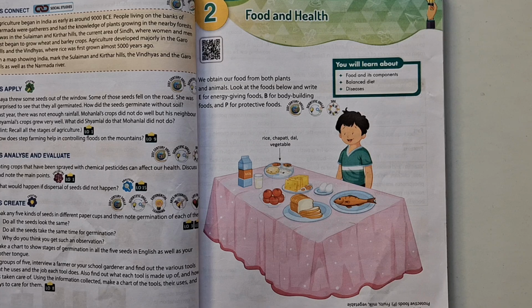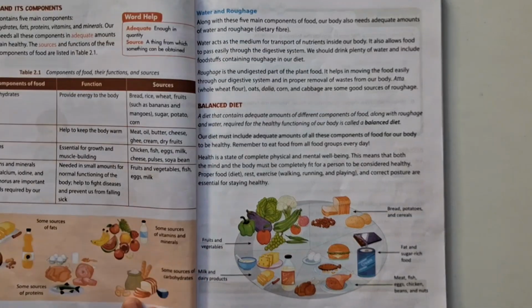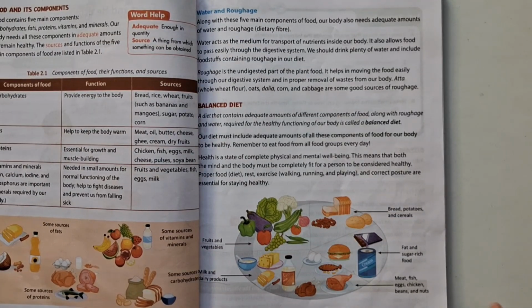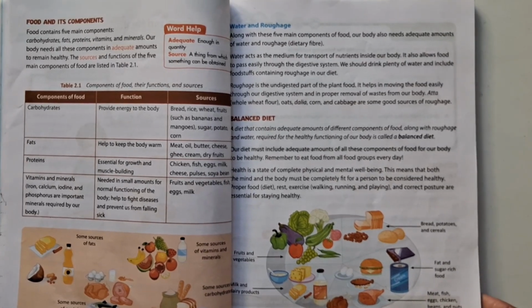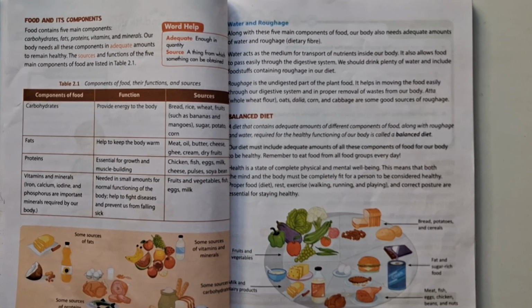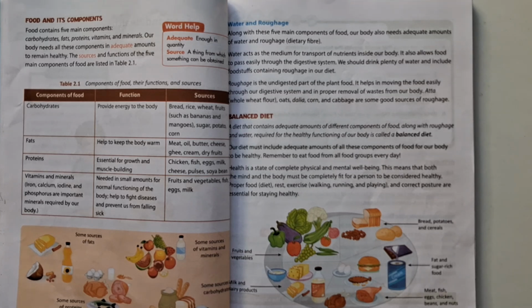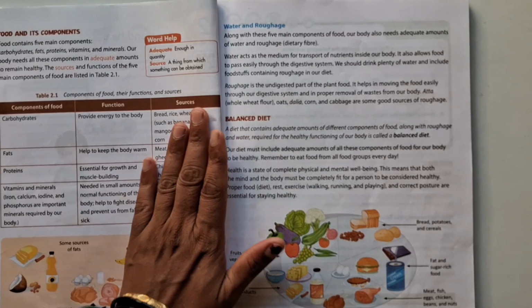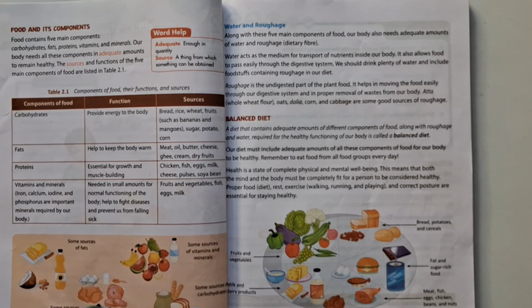Kids, first we read this one chapter, then explain, and then time to solve exercise. All question answers we solve here, and talking about diagram also. Okay, then please pay attention. We are now on page number 26, and our topic, food and its components.